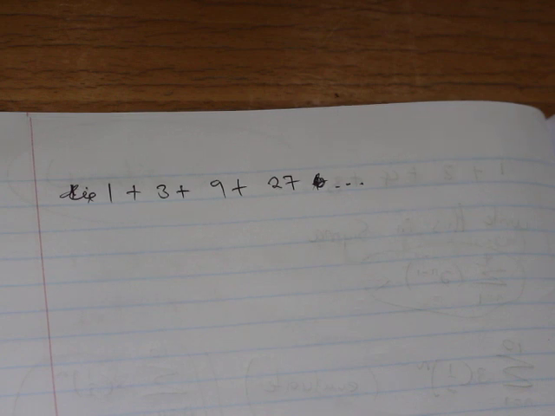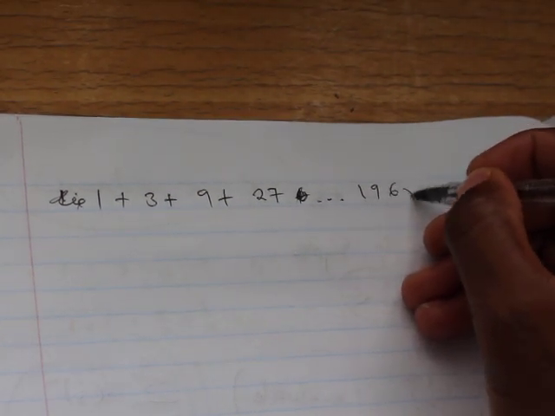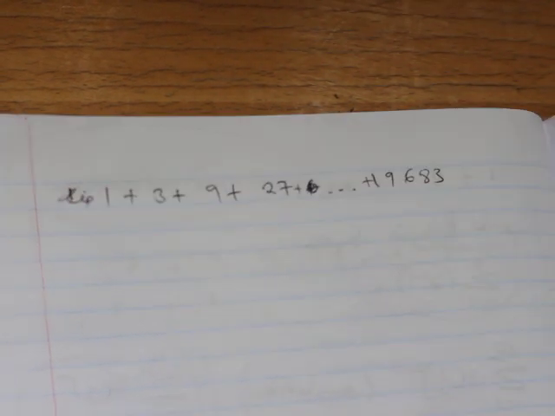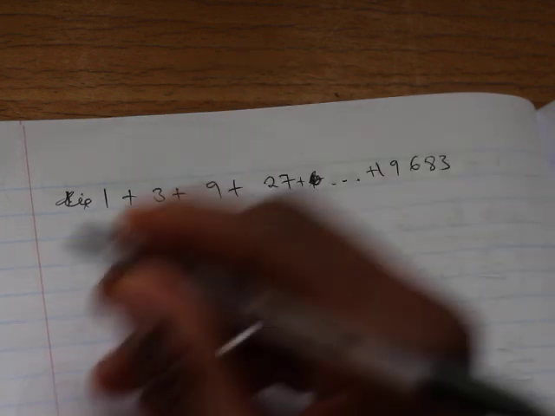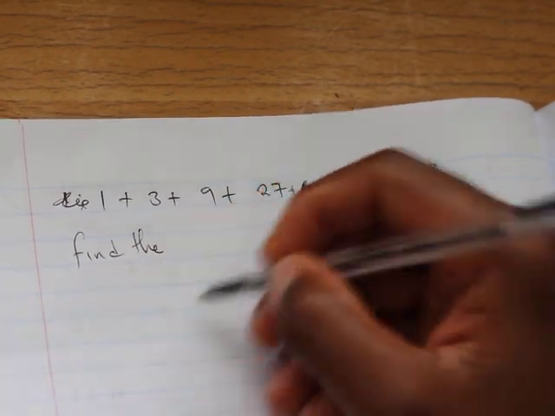So 3 to the exponent 10 minus up to 19,683. So plus, and then they ask you to find the total number of terms in the series.